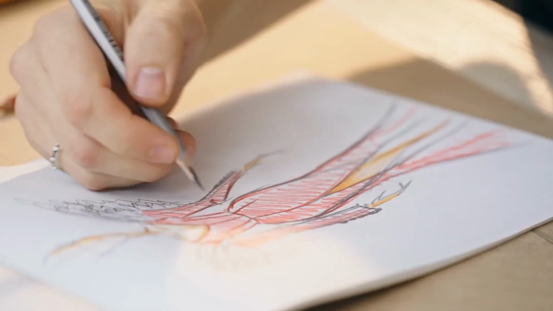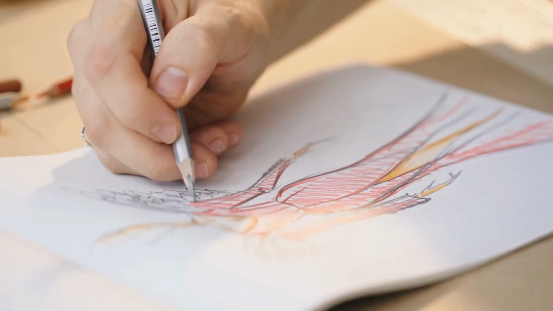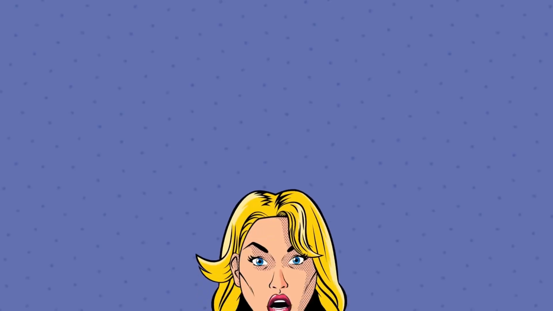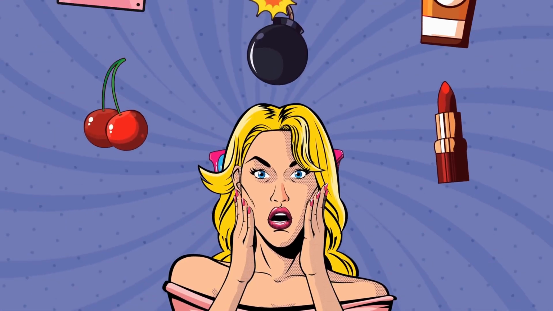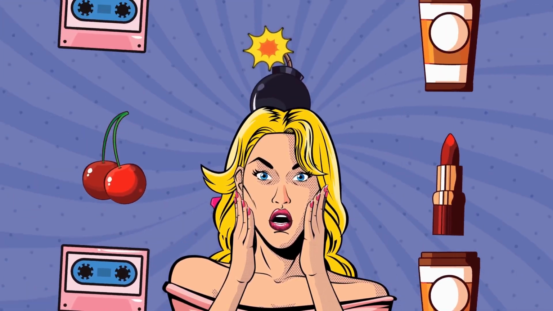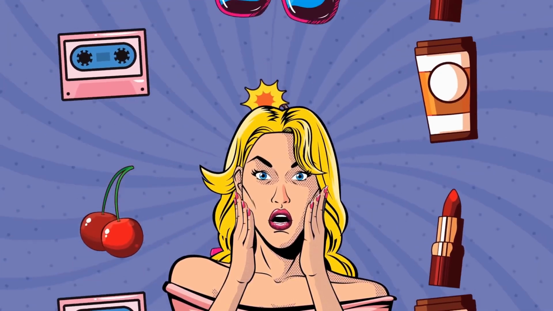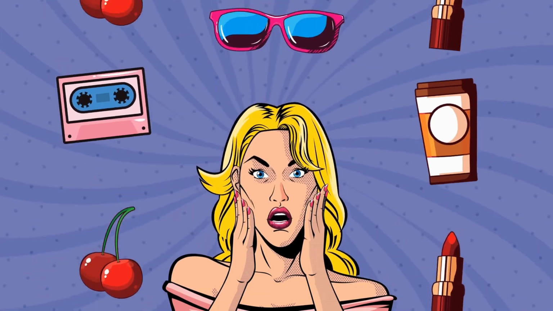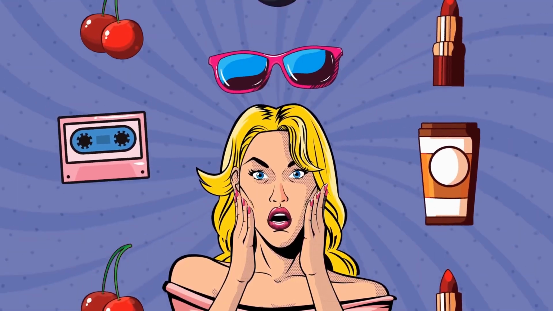Designing costumes for stop motion animation involves careful consideration of the characters, their personalities and the overall visual style of your animation. Here are some steps to help you design costumes for your stop motion characters.